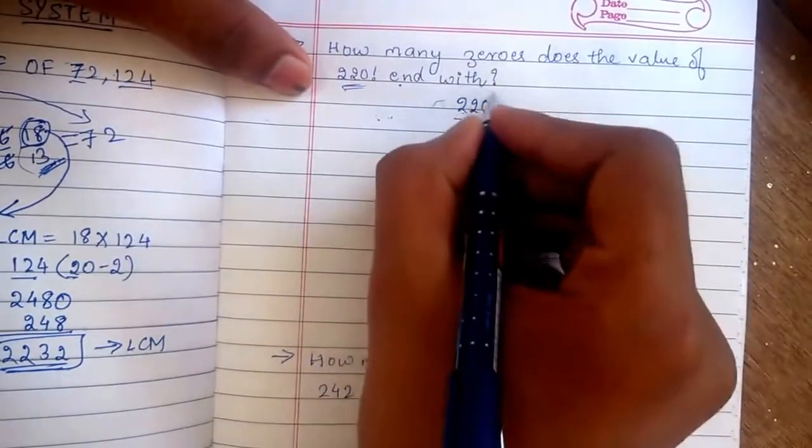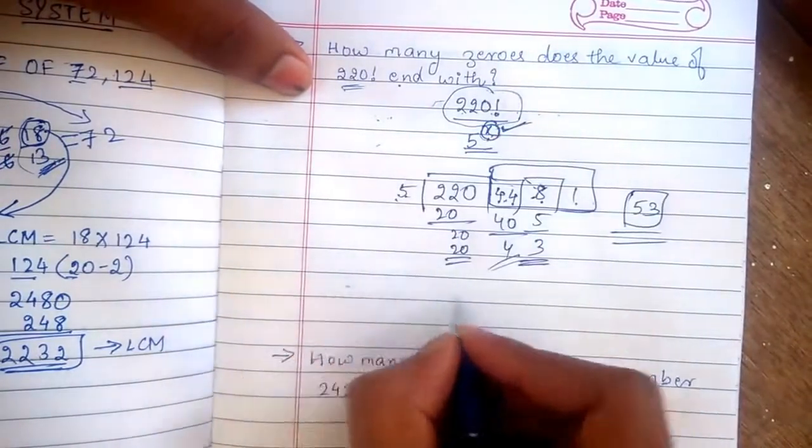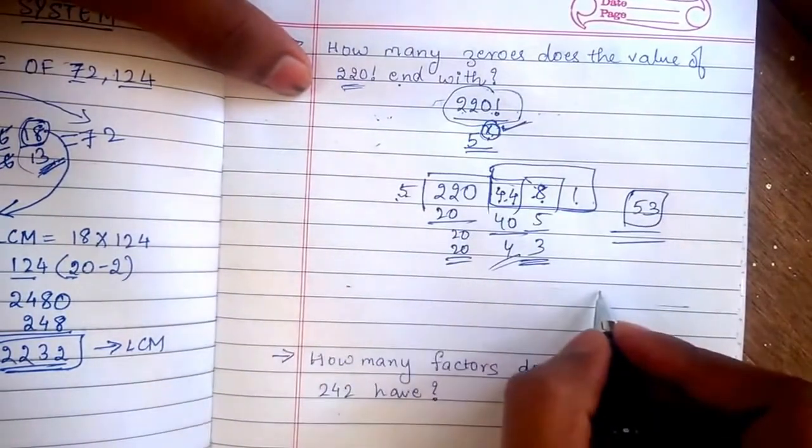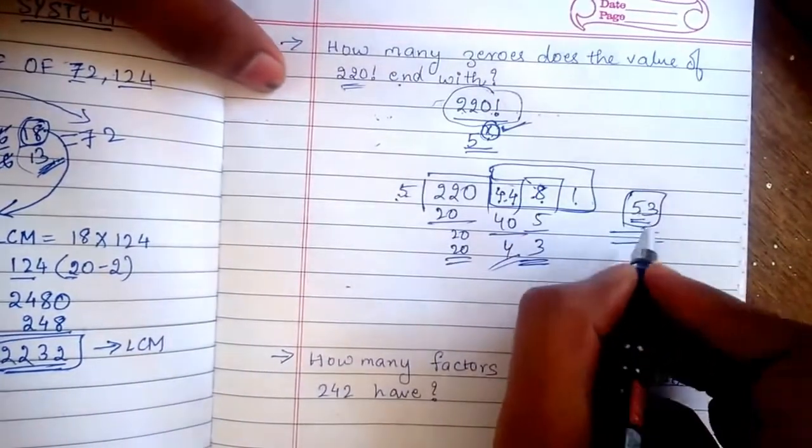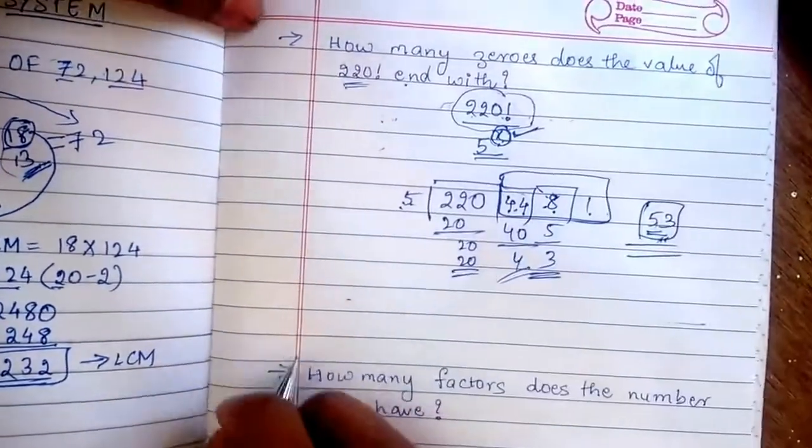Now when this value is calculated and written as a number, which will be a really huge number, it will have 53 zeros at the end.